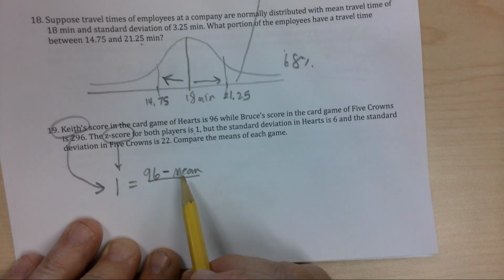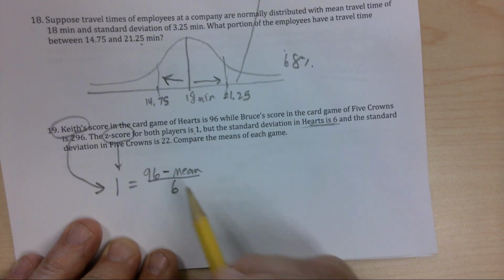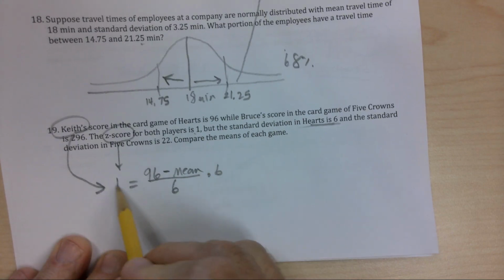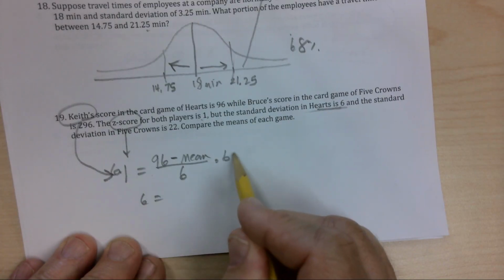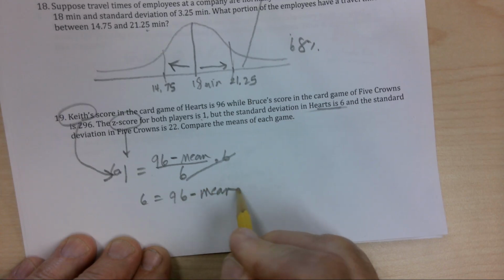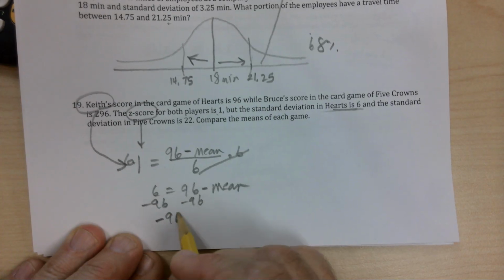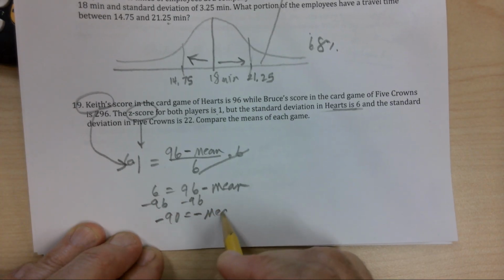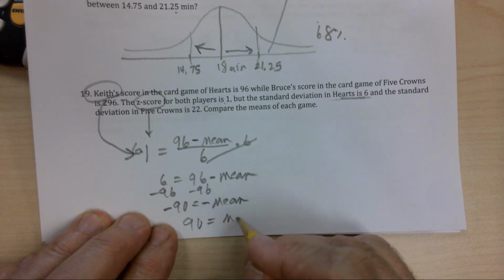And that right there is where I lost it. Oh, right here, 6. Now we're going to multiply that by 6, multiply that by 6. So we're going to get 6 equals, these cancel, 96 minus the mean. If we subtract 96, subtract 96, we get negative 90 equals the negative mean. Multiply both sides by -1, and we get 90 for the mean for that one.